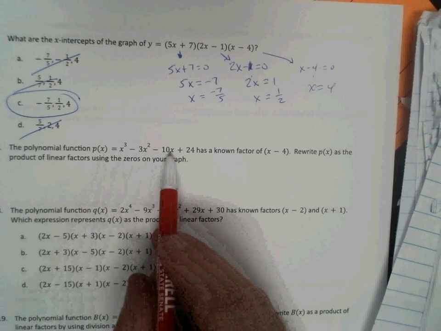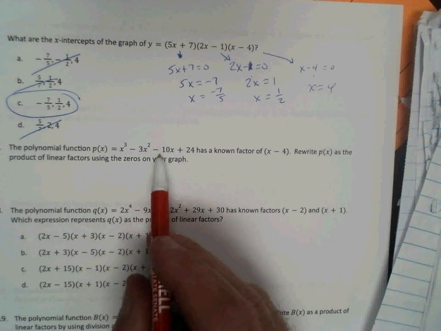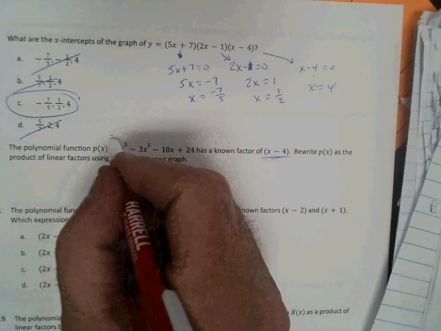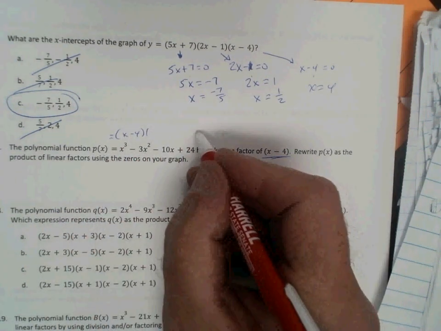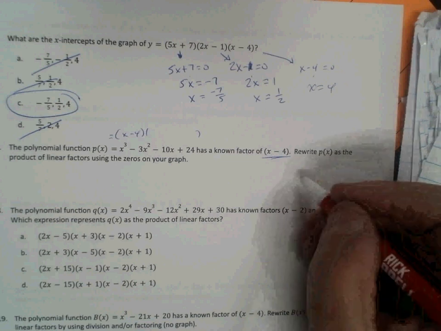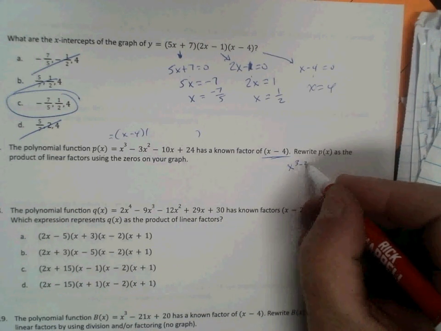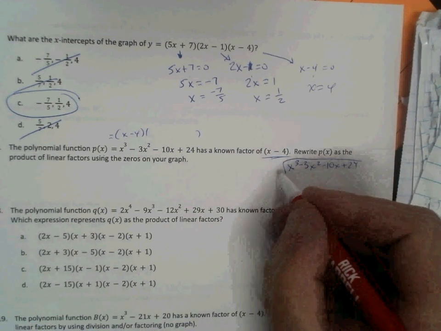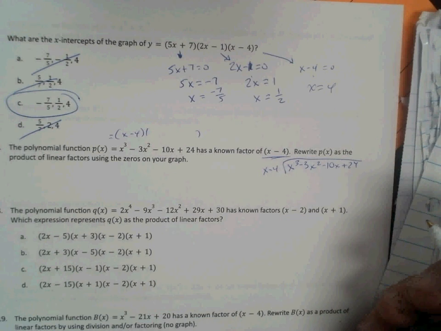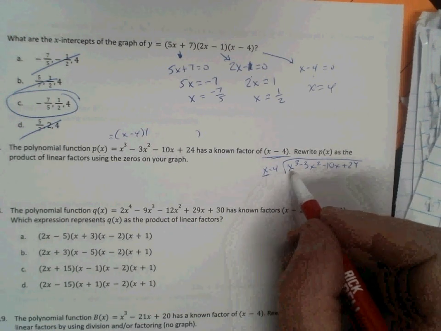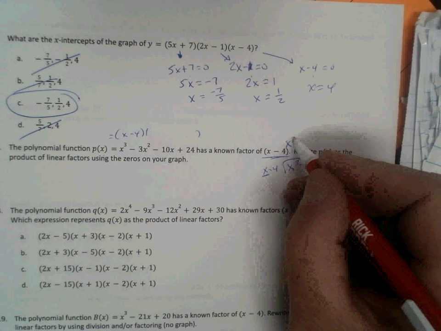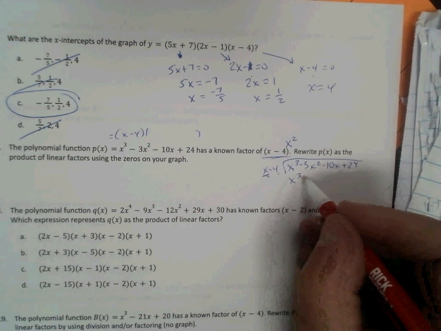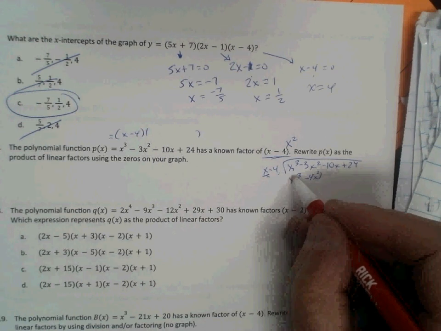This polynomial function, p of x, equals x cubed minus 3x squared minus 10x plus 24, has a known factor of x minus 4. That means that this equals x minus 4 times something. We're gonna divide this by x minus 4. I'm gonna come over here, x cubed minus 3x squared minus 10x plus 24, and we're gonna divide that by x minus 4. Remember, I asked myself what times x makes x cubed? That's x squared. Now multiply times everything outside. I get x cubed minus 4x squared.